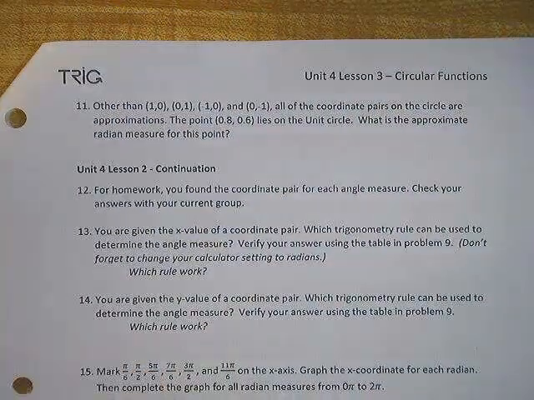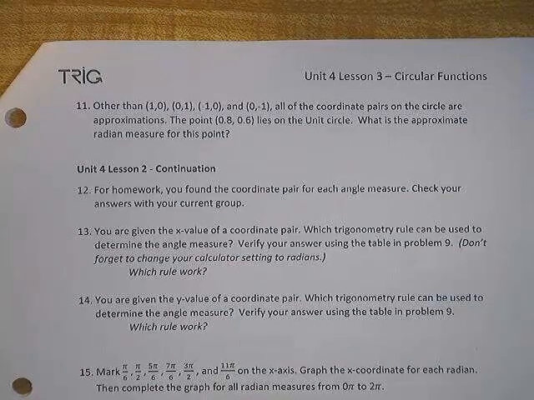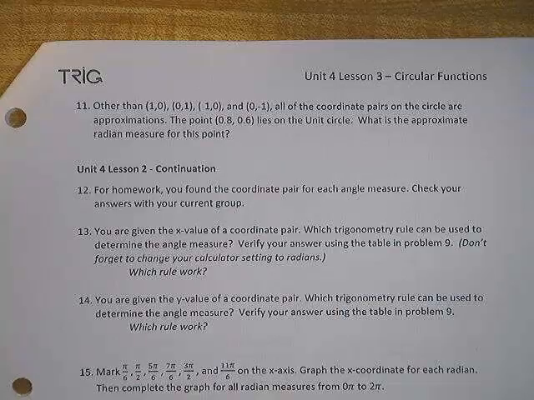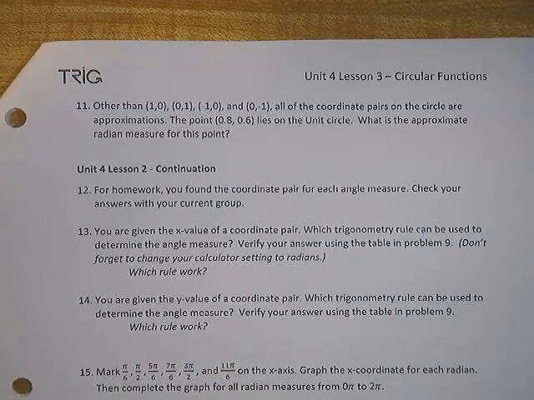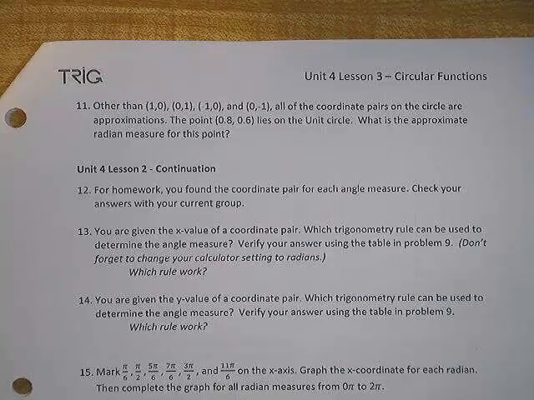And the last problem that's assigned was 11. It says other than 1, 0, 0, 1, negative 1, 0 and 0, negative 1, all of the coordinate pairs on the circle are approximations. The 0.6 and 0.8 lies on the unit circle. What is the approximate radian measure for this point?